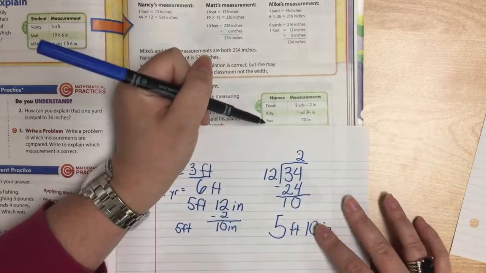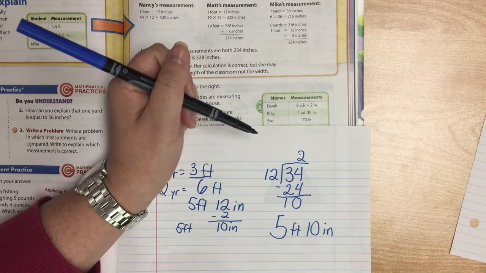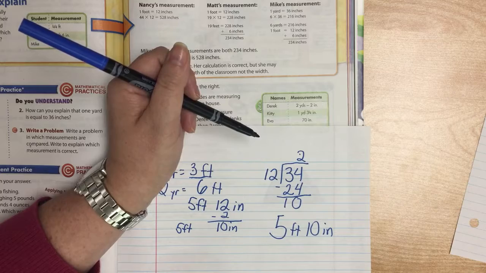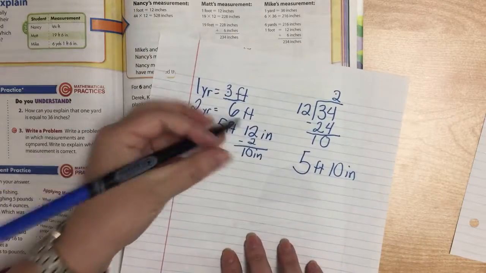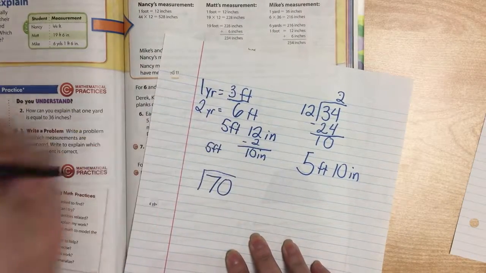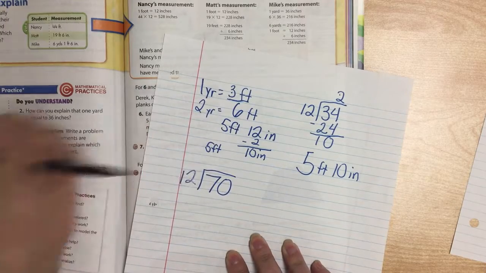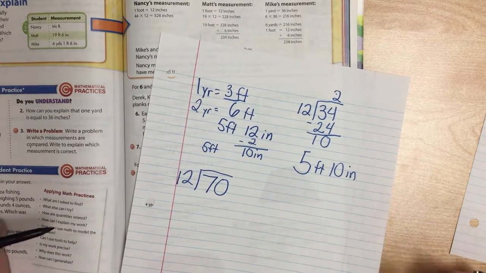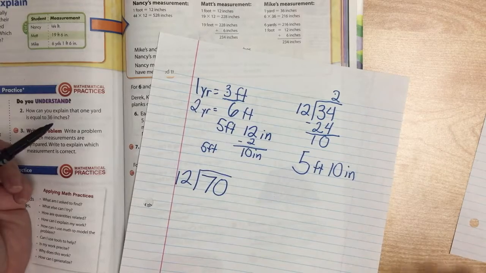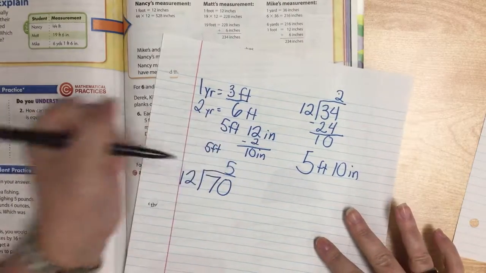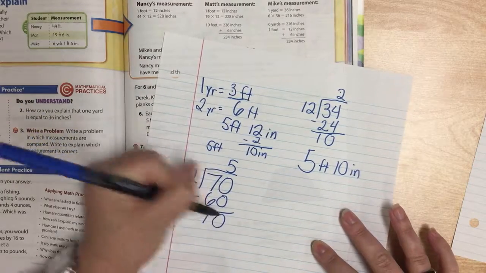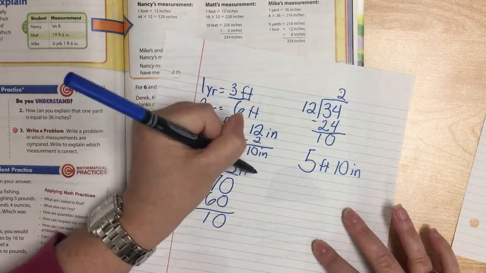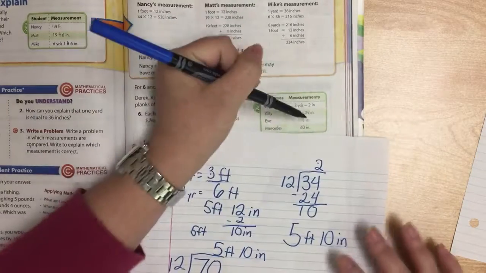All right, what about Eva? I'm not sure if Eva's going to get it right. We'll see. Eva said she has 70 inches. So 70 divided by 12 is what? 12 can go into 70 how many times? 5 times, because 5 times 12 is 60, and 70 minus 60 is 10. So I have 5 feet and 10 inches. Oh, good job, Eva. You got it right.